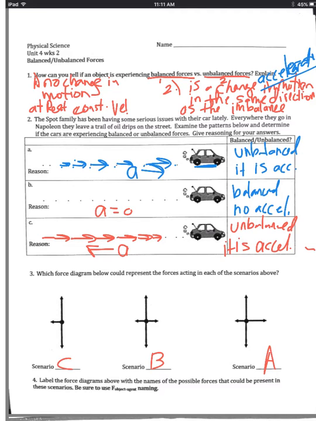Now we're supposed to label the names of the forces above with the names of possible forces that could be present in these scenarios. Be sure to use agent-object naming. Well, this looks like it could be force of gravity on car. Is it going to be force of gravity on car in every diagram? Why, yes it is. Force of gravity on car. And again, force of gravity on car. Okay, so there's the first one.